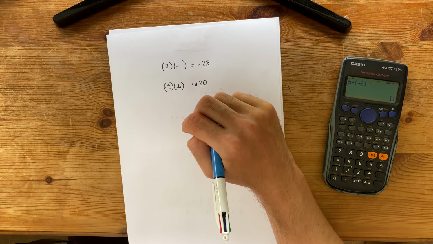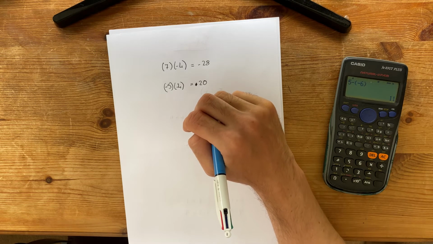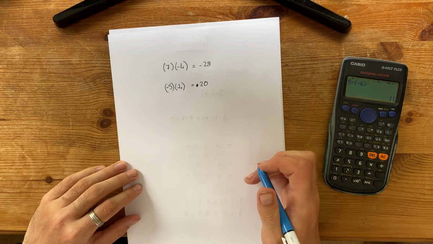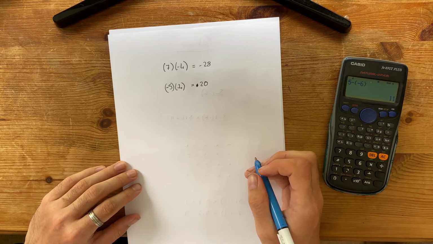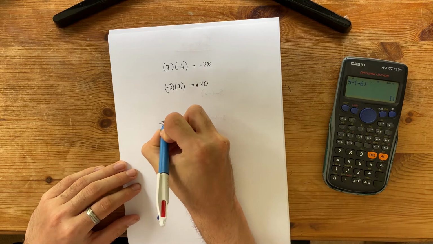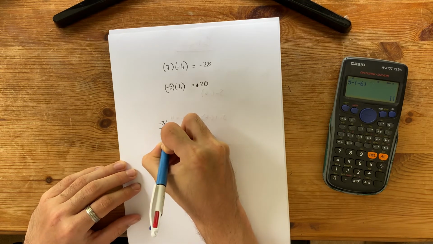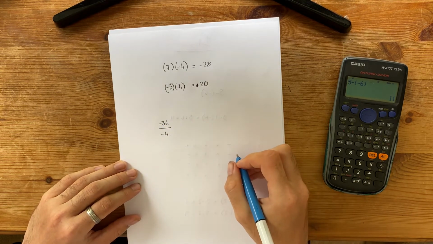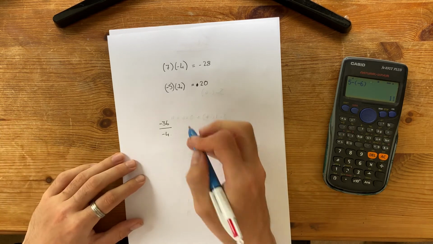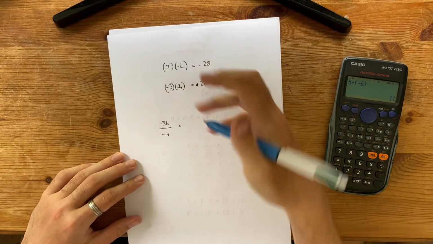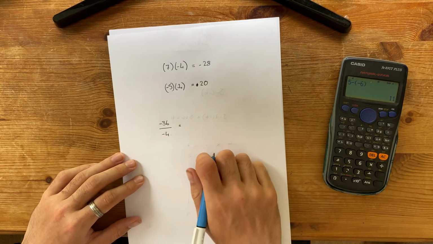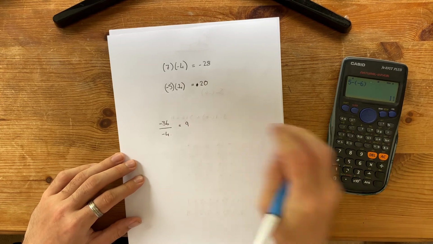And the only other thing is when you are dividing as well. So let's say minus 36 over minus 4. So again, the same rules follow as the multiplying. If we have two minuses, we get a positive, and 4 into 36 goes 9 times, so it should be 9.